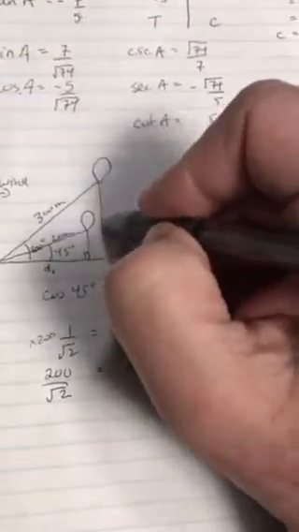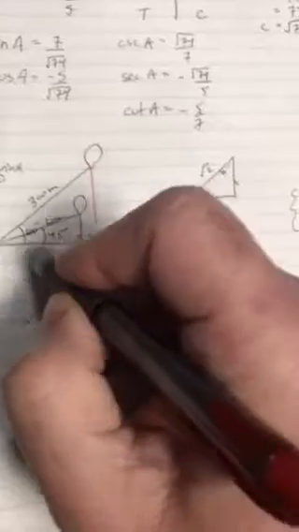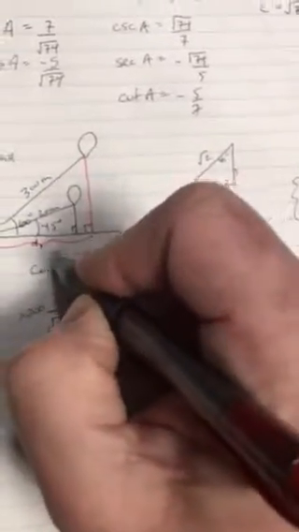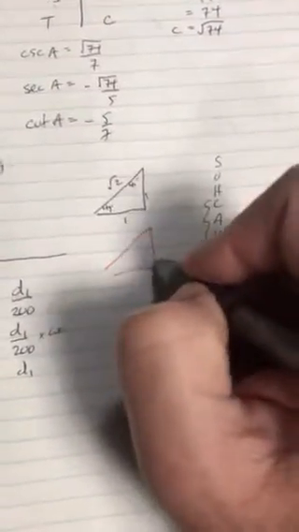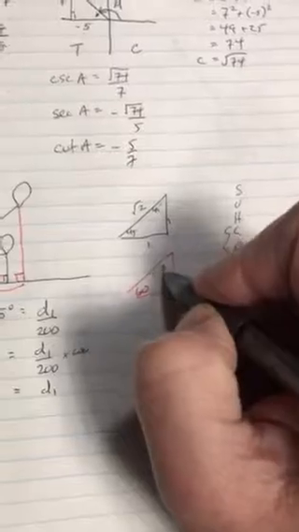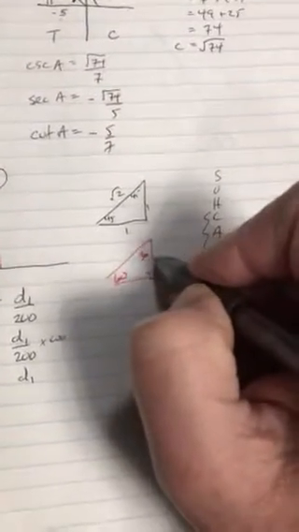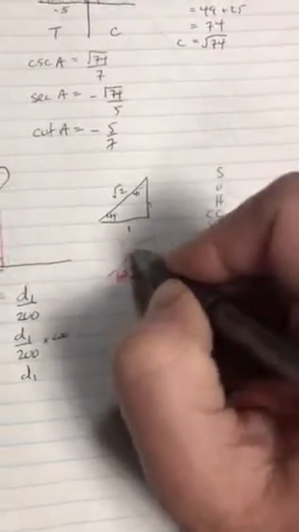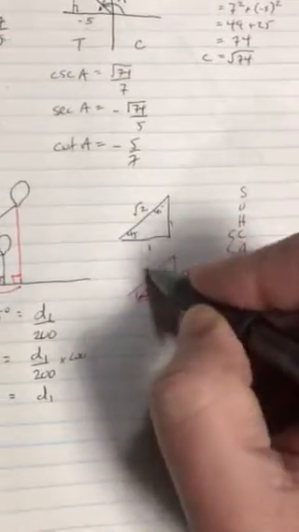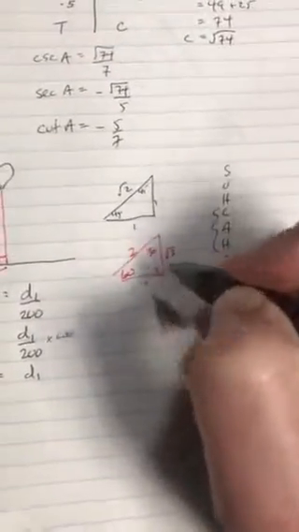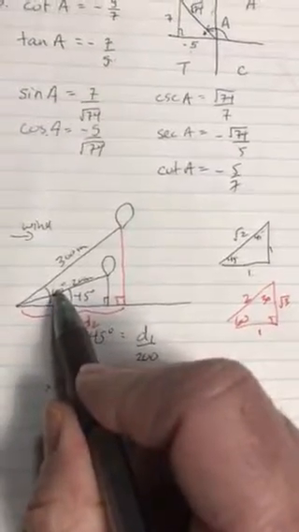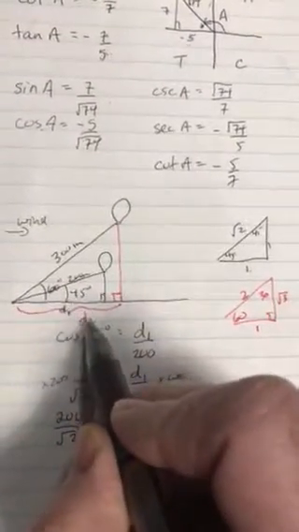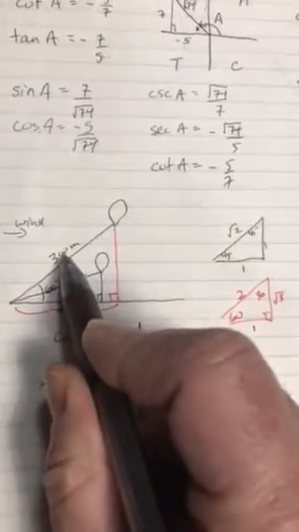Second distance comes from this triangle. The second distance, D2, comes from my 60-degree triangle. 60, 30. Right, adjacent to my 30 is root 3. 2 is always on the hypotenuse, just like the other triangle. This one's 1. Okay, because we're trying to find, according to the 60-degree angle, the adjacent side over the hypotenuse.